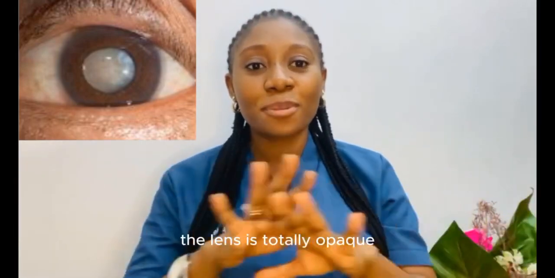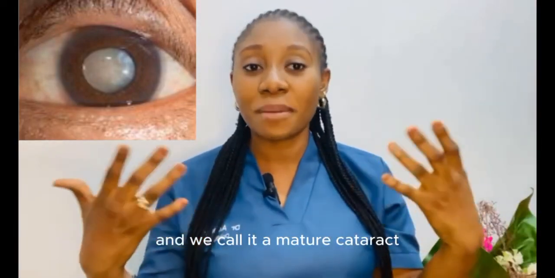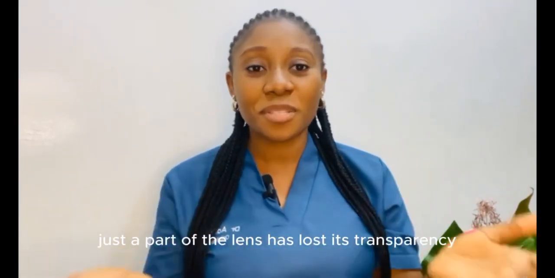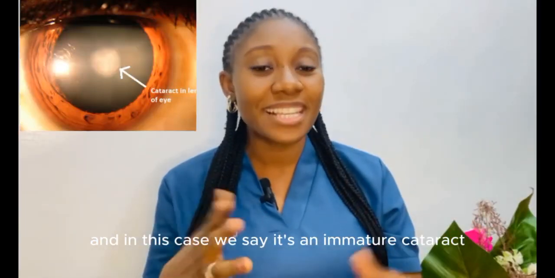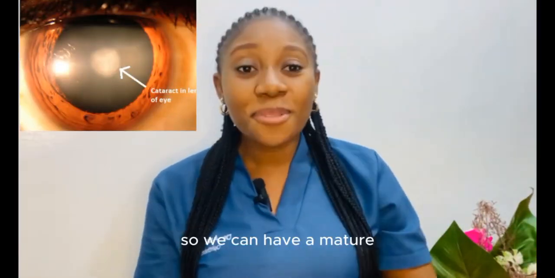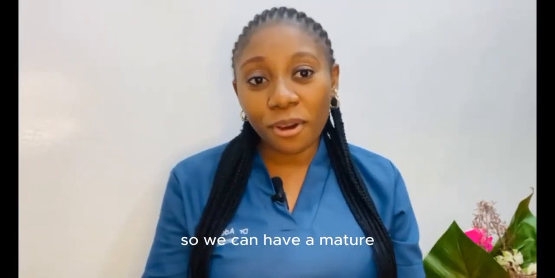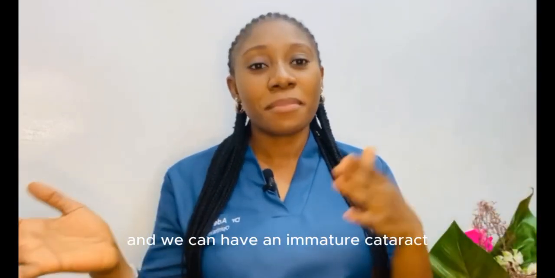Sometimes the clouding of this lens involves every layer, every part has lost its transparency. The lens is totally opaque, and we call it a mature cataract. Sometimes just a part of the lens has lost its transparency, just a part is opaque, and in this case we say it's an immature cataract. So we can have a mature and we can have an immature cataract.